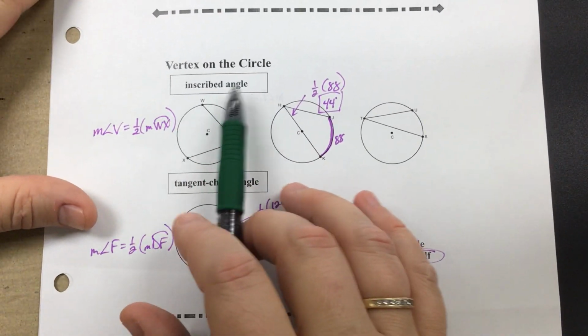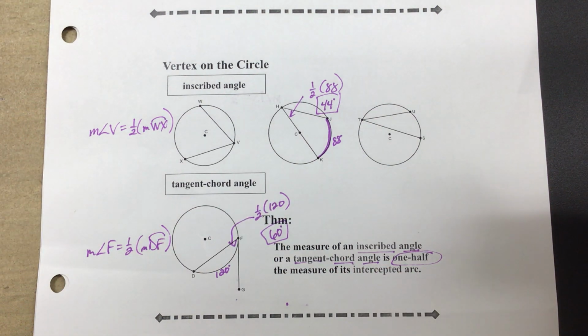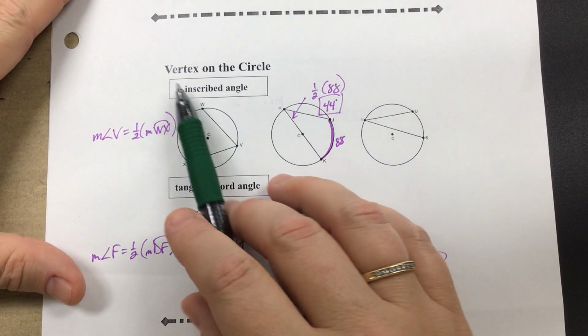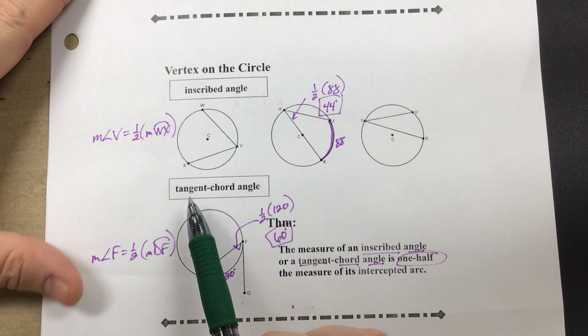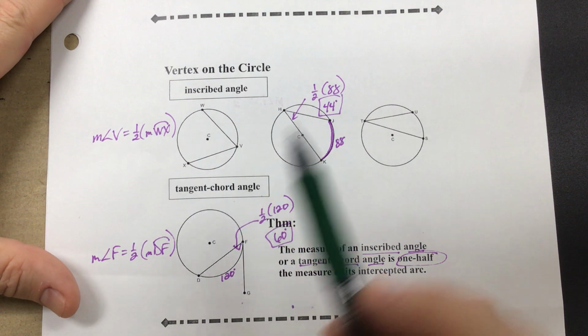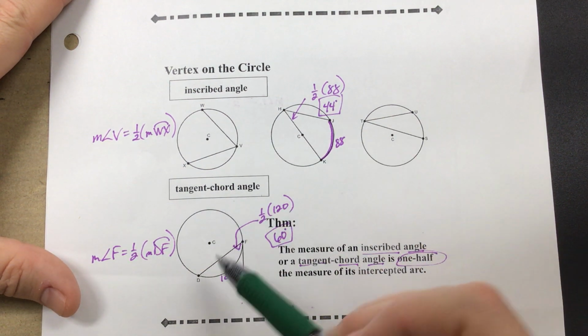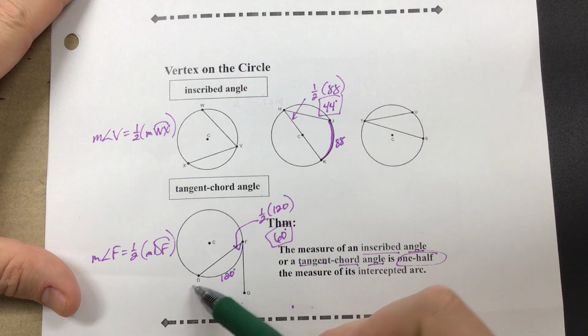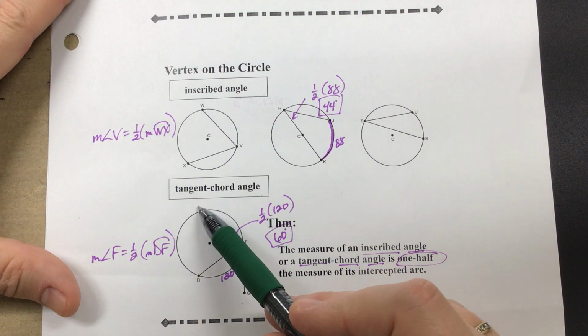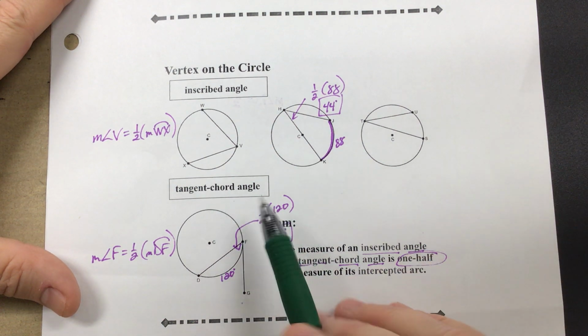Next, for an inscribed angle, I know we talked about this briefly already. But besides an inscribed angle, you could also have a tangent chord angle. The reason it's called a tangent chord angle is because it's formed by a tangent and a chord, hence the tangent chord concept.